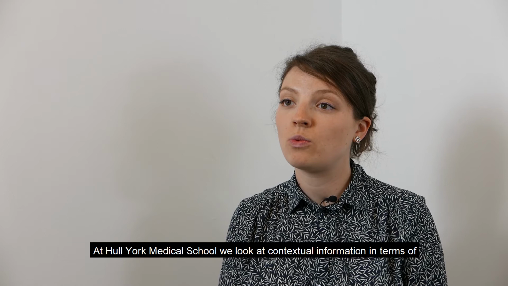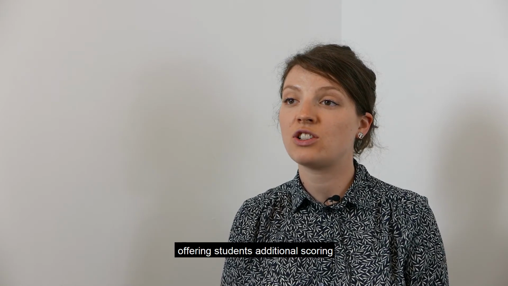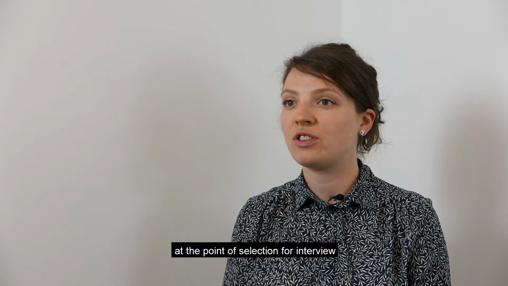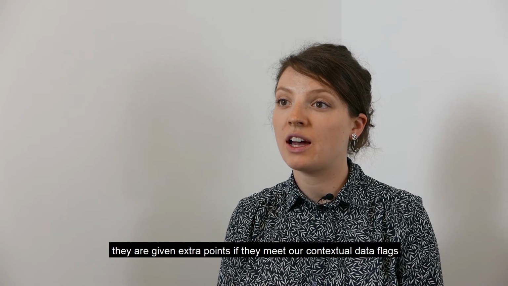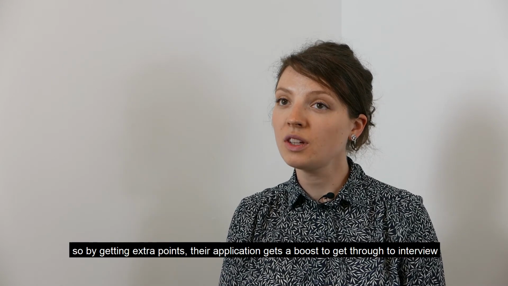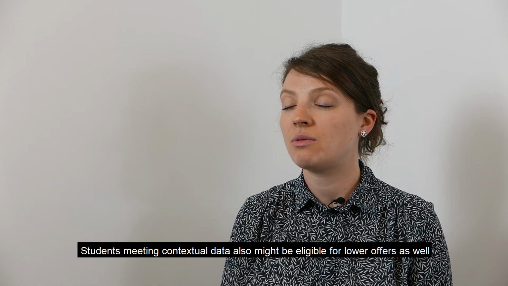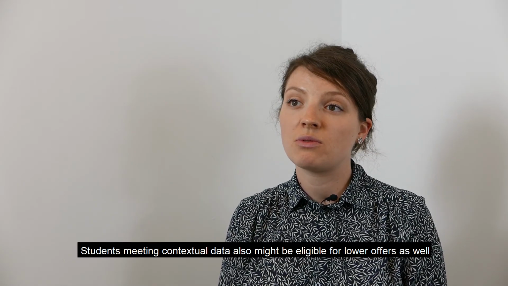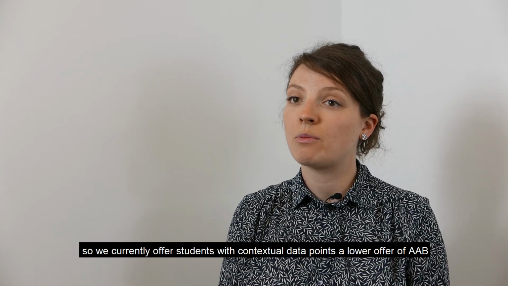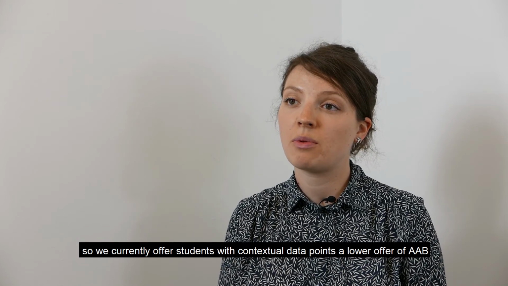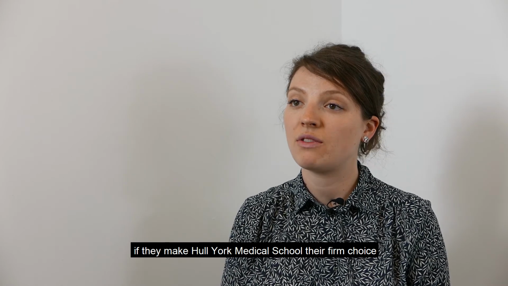At Holyyoke Medical School, we look at contextual information in terms of offering students additional scoring at the point of selecting for interview. So we give students extra points if they meet some contextual data flags. So by getting them extra points, their application is given a boost to get through to interview. The students also meeting contextual data might also be eligible for lower offers as well. So we currently offer students with contextual data points a lower offer of 2 A's and a B if they make Holyyoke Medical School their firm choice.